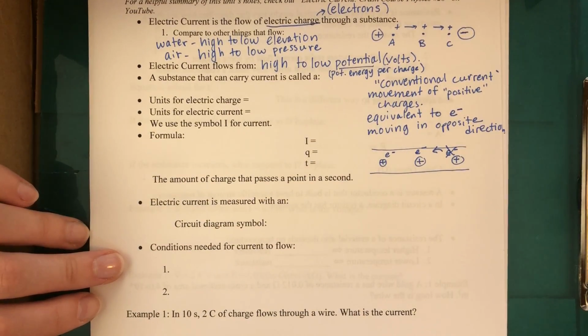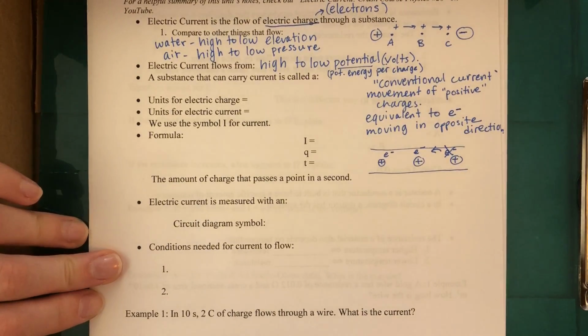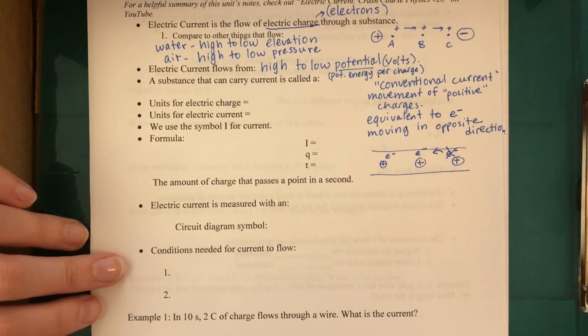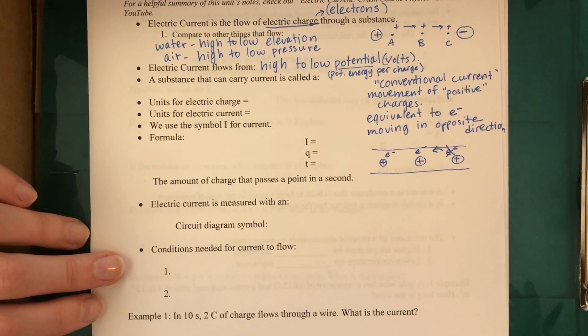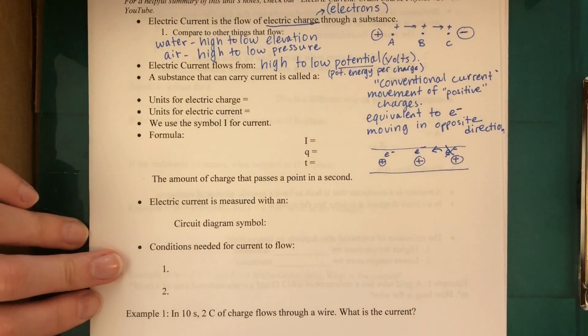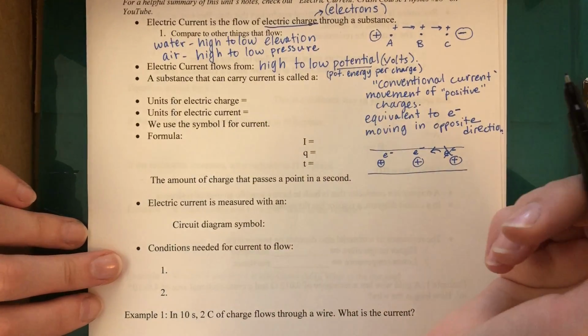When they were first doing experiments with current, they didn't know what type of charges were moving in which direction, but they could observe the effects of current flowing. And so they labeled a certain direction as being positive current, basically, and it turned out that that's not the type of charge that actually moves, but we still say that that is the direction of conventional current.